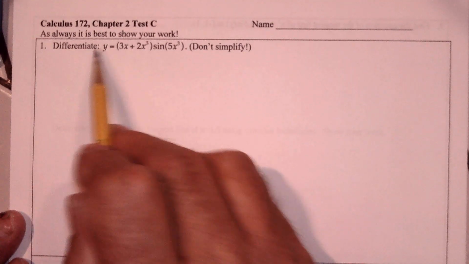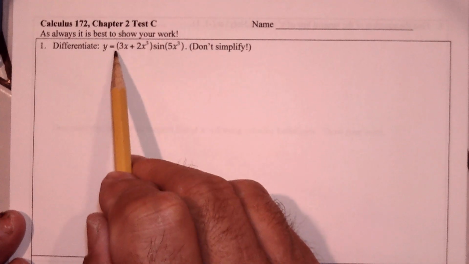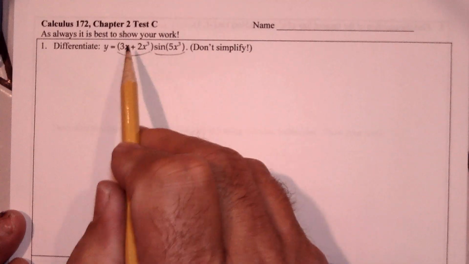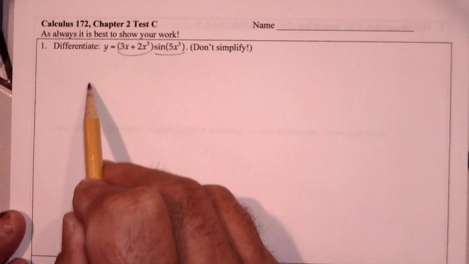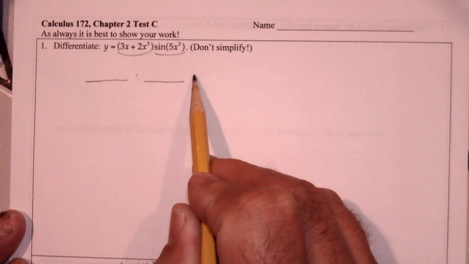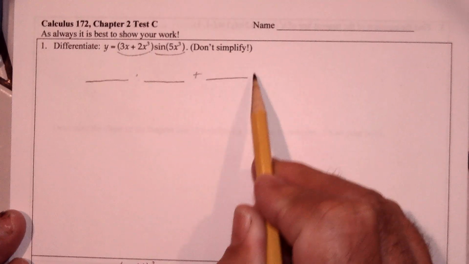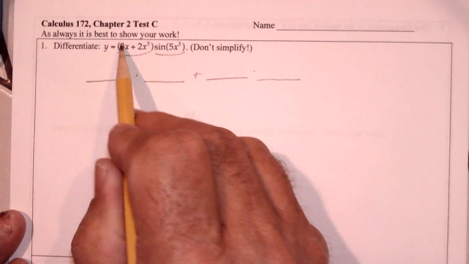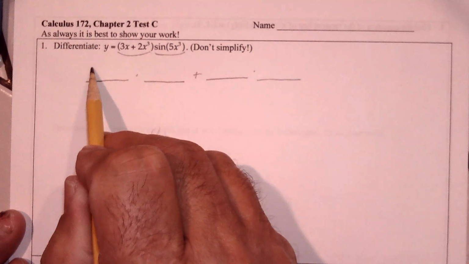So we're supposed to differentiate this. And this looks like we have a product rule. So we have to take the derivative of the first, because the product rule says derivative of the first times the second plus the derivative of the second times the first. The derivative of the first, the derivative of 3x is 3.